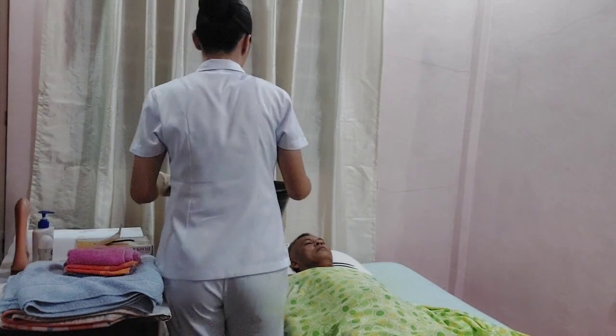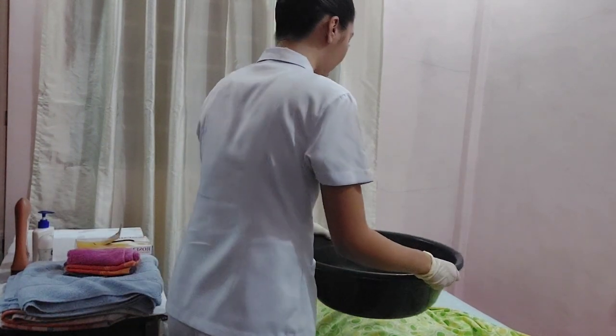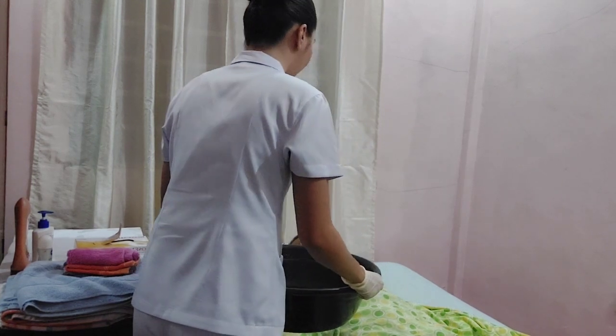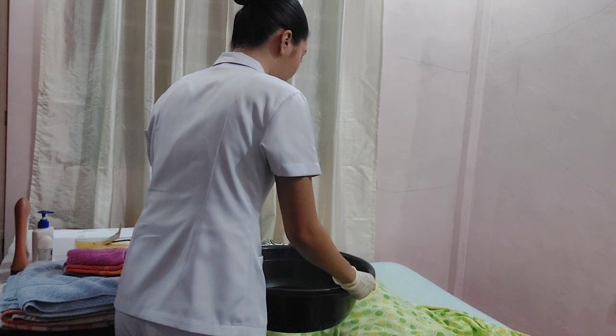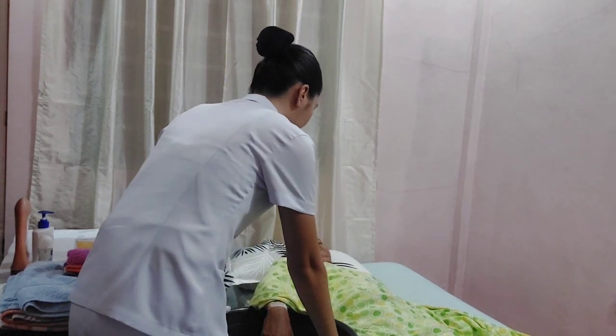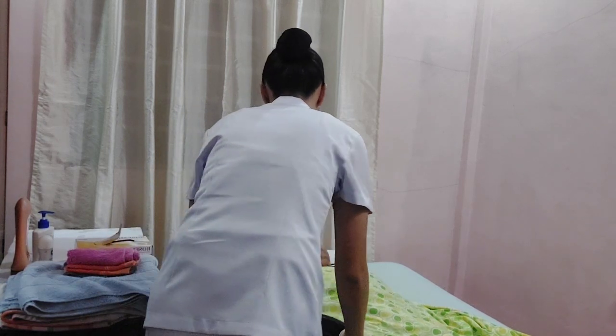Okay, Hubert, here's the water that I'll be using to wash you later. So now I'll let you check the temperature of the water so that you can tell me if it's too cold or too hot for you. Okay, just put your fingers here and tell me. Okay, thank you very much.